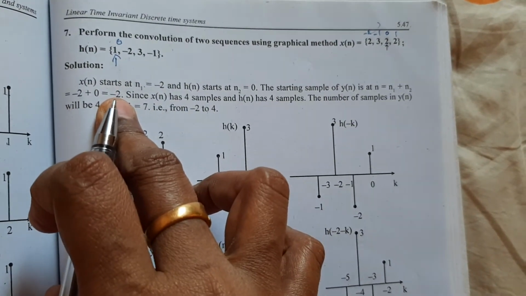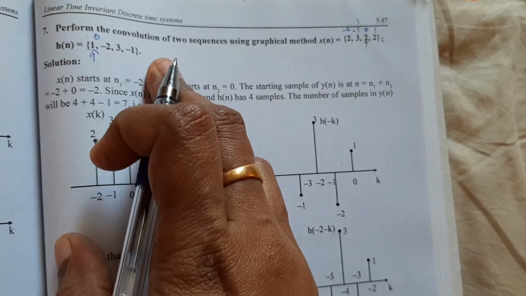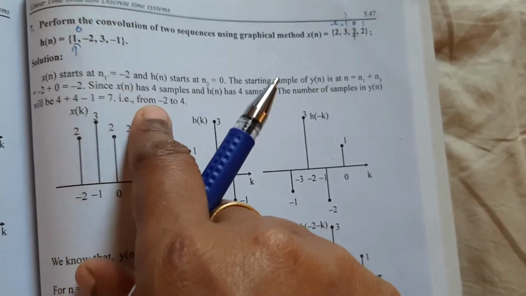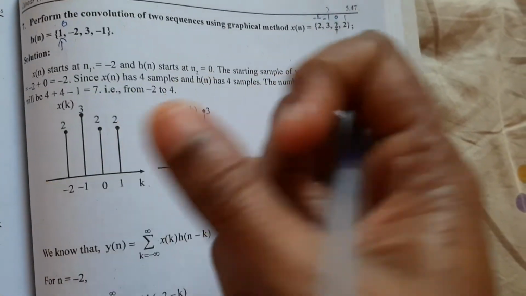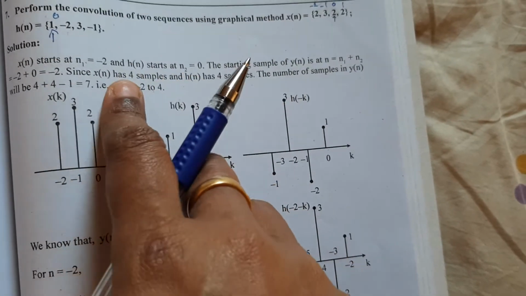Okay, so you want to find the number of samples. Here the number of samples is 4, here also the number of samples is 4. So 4 plus 4, 8 minus 1, that is 7. Okay, so totally 7. So starting value minus 2 means minus 2, minus 1, 0, 1, 2, 3, 4. Okay, so totally minus 2 to 4. Can you understand? Minus 2 to 4.